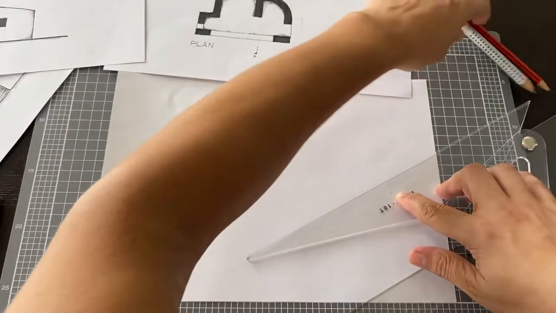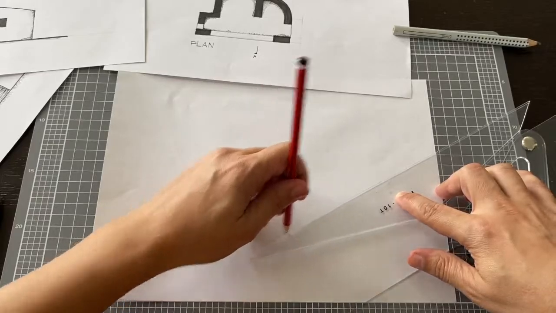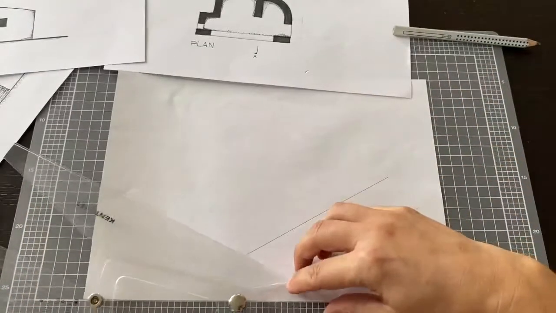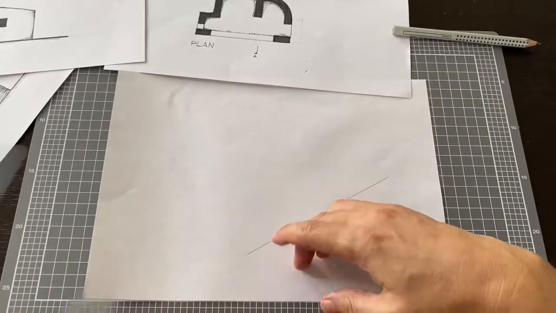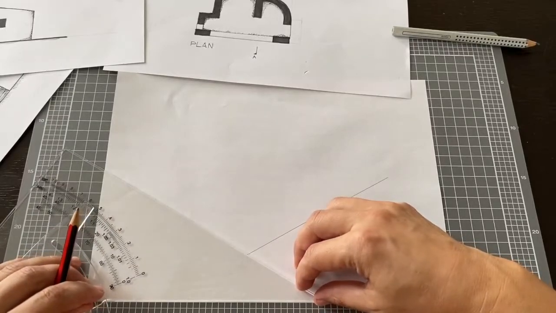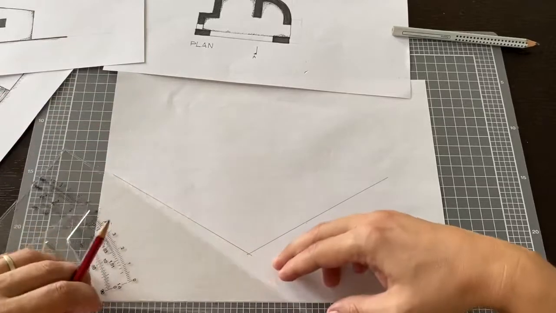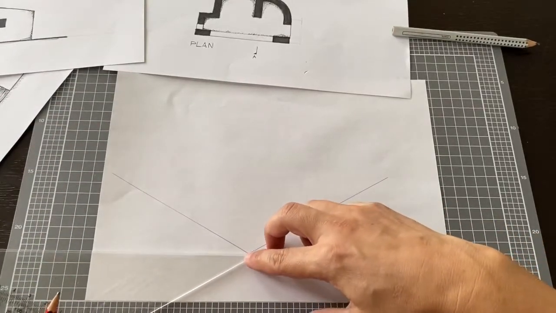I'm going to use a darker pencil for you to see. So 30 degrees, and then same thing on here, 30 degrees. Right, so basically your 30-degree element is here, right?